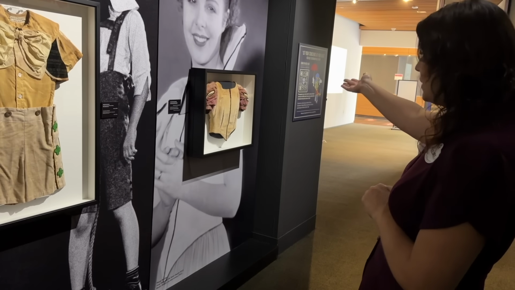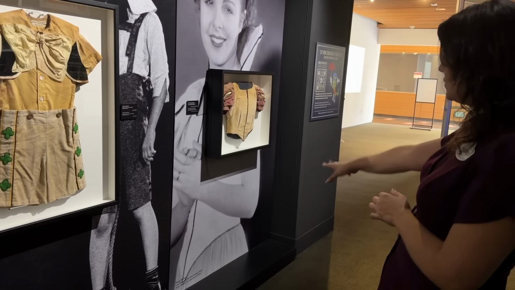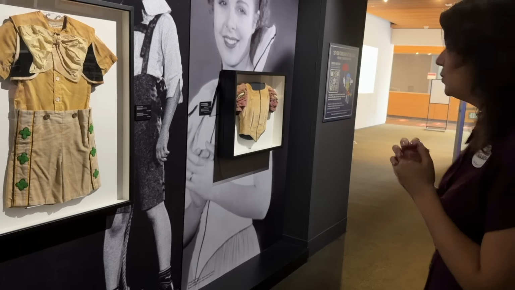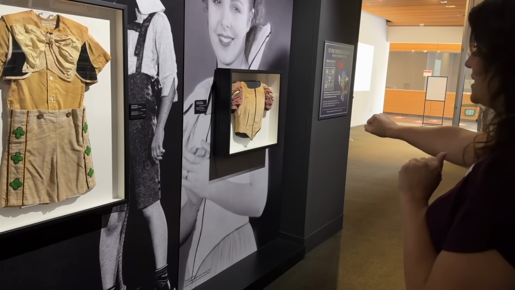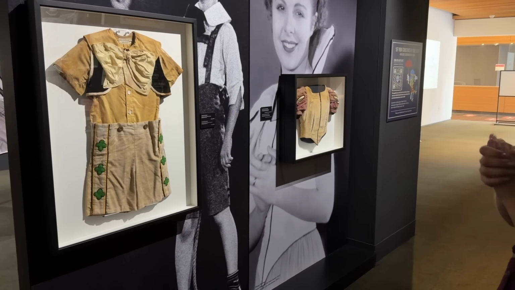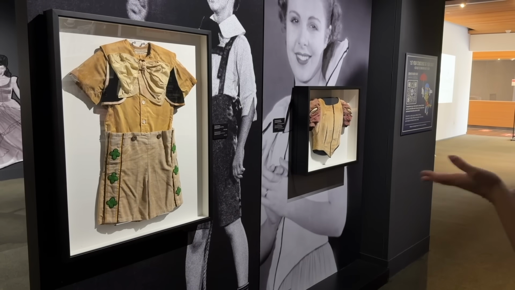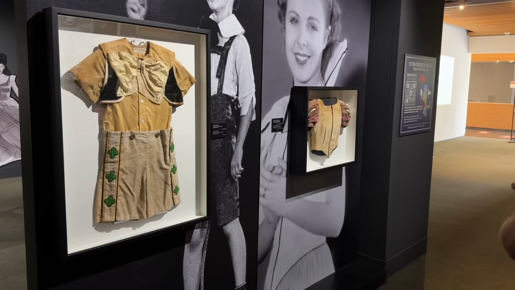So they brought in Marge Belcher, who was a dancer, and they had her wear a costume, and this is actually the original bodice that she wore, which is really, really spectacular. We also have here the costume that was worn by Dickie Jones for the live action reference of Pinocchio. So these are actually some of the oldest costumes we even have in the archives collection.